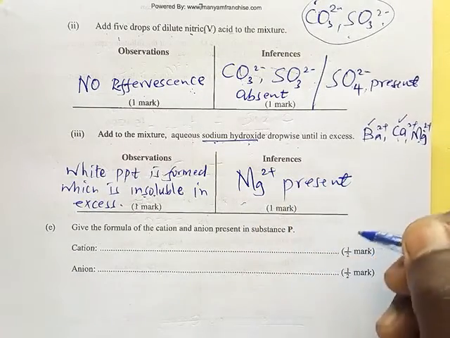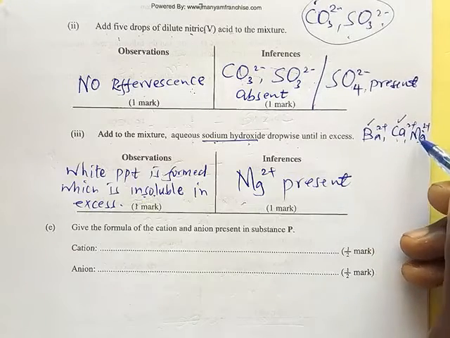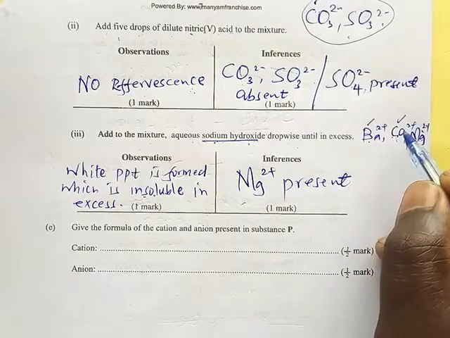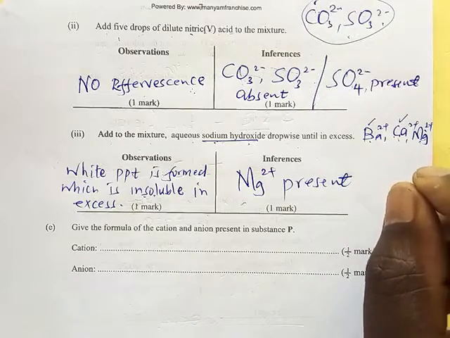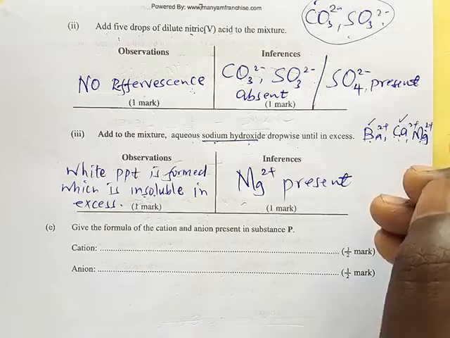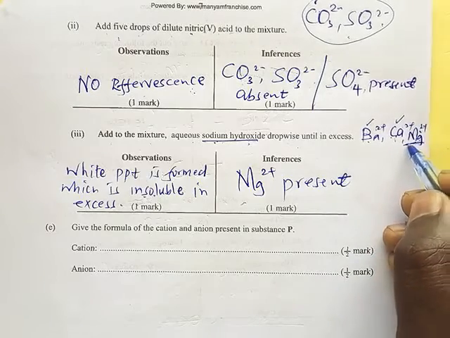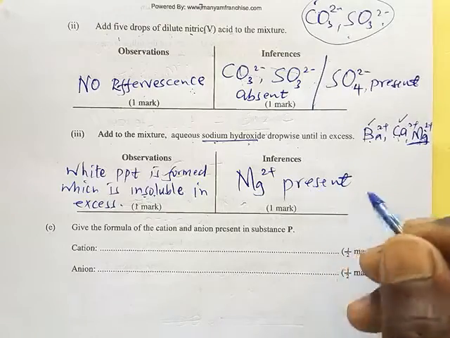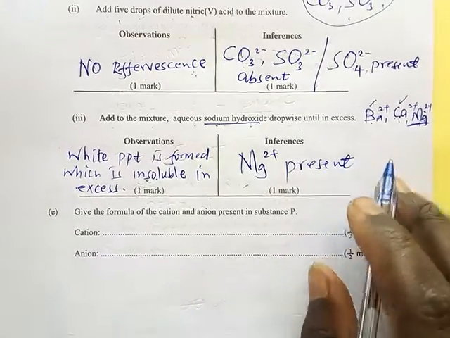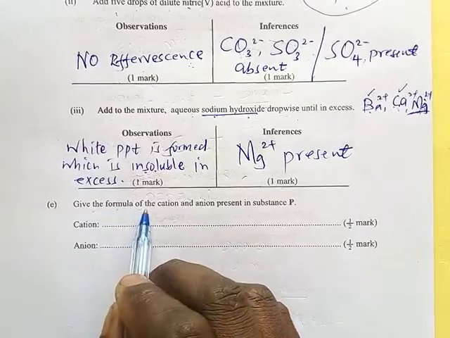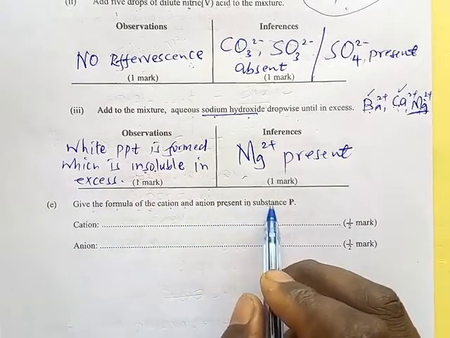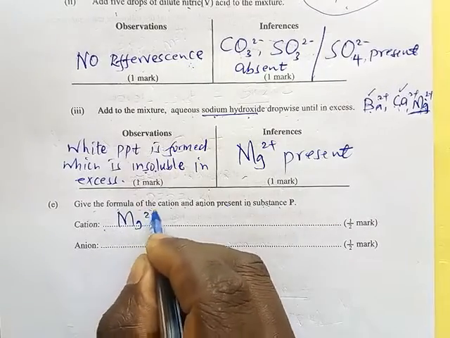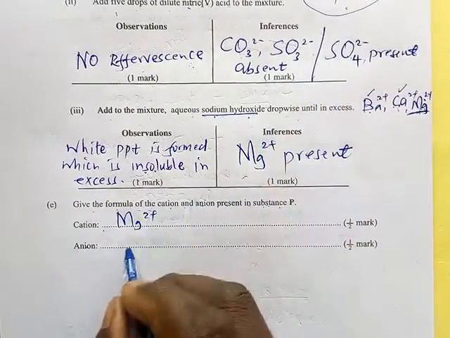Why do we ignore that? This one forms a white precipitate, which is very white. But when you look at the others, they form a white precipitate, but it is not that white. But this one forms a very white precipitate, so we just take it as the one that is present. So give the formula of the cation and anion present in the substance. So the cation is magnesium and the anion is the sulfate.